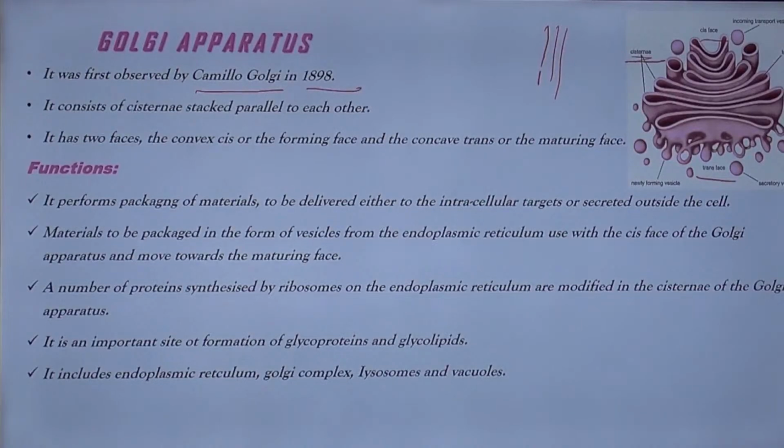So Golgi apparatus is formed by two faces. What are they? Convex cis and concave trans. Convex cis is this shape, and concave trans is this shape. Convex cis is the forming face, the starting time when it forms. And the maturing face is what we call concave trans.